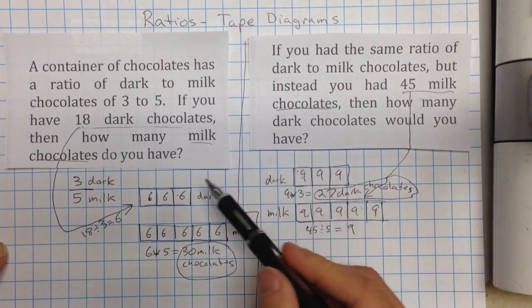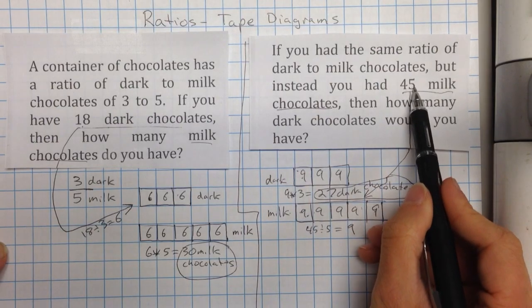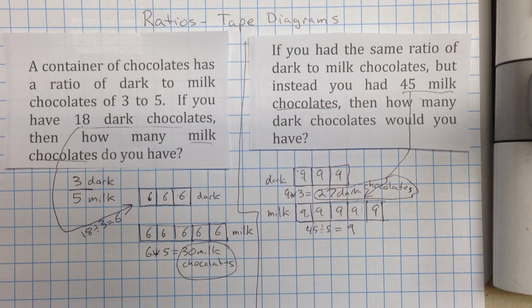Okay, so that's our answer to this problem. Again, we set up our ratio, 3 to 5. We drew it. We made sure to remember which was which. We divided the amount we had into those boxes, and we had an answer. I'm going to do just one more, just to make sure we had it.